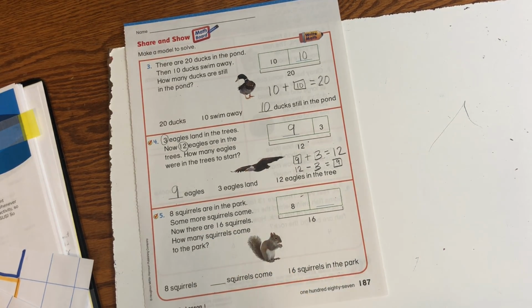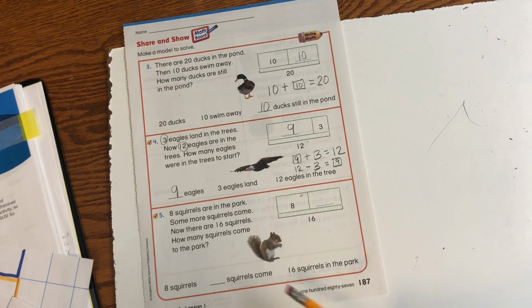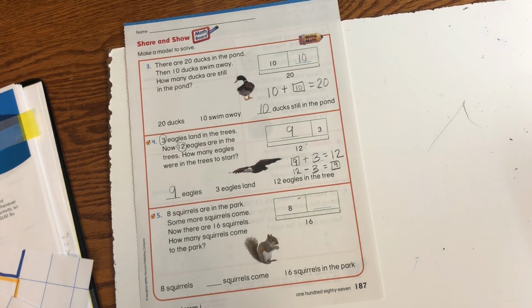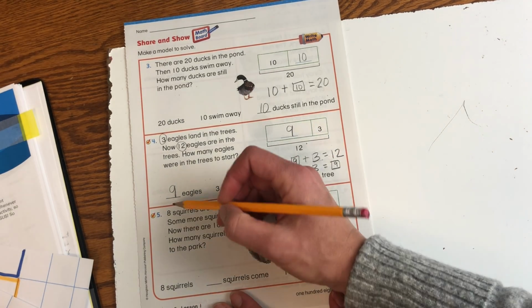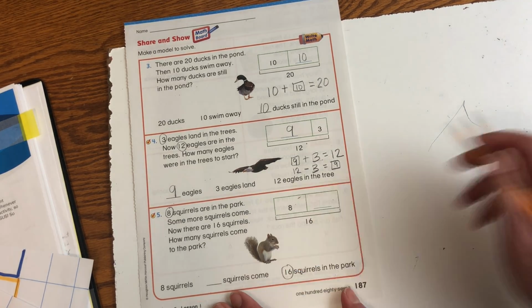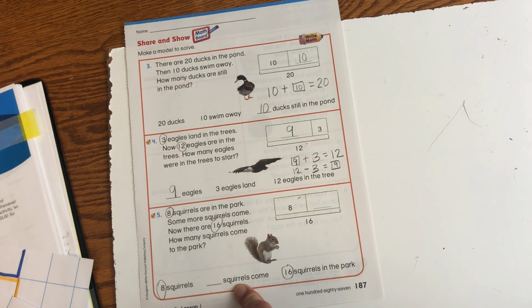Number 5, this story is about squirrels. Let's do it together. 8 squirrels are in the park. Some more squirrels come. Now there are 16 squirrels. How many squirrels come to the park? What do we need to find out? How many squirrels come to the park? That's what we need to find out. What's the important information that I need to know? I need to know that at the beginning there was 8 squirrels. And I need to know that at the end there was 16 squirrels. Do you see that? I need to figure out how many came.